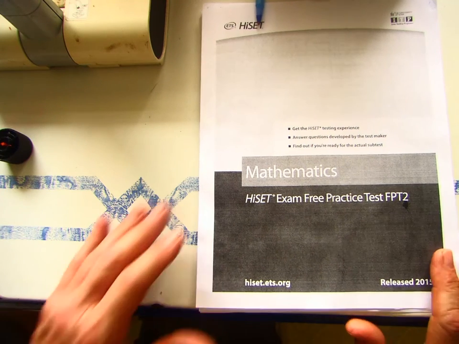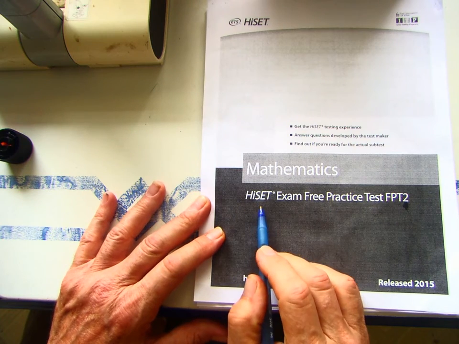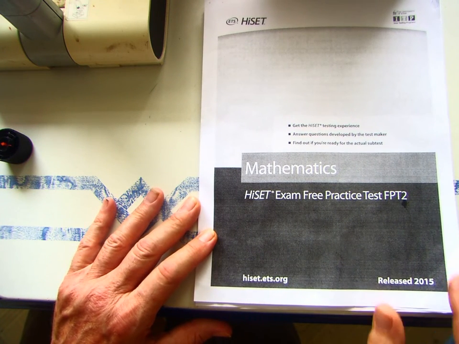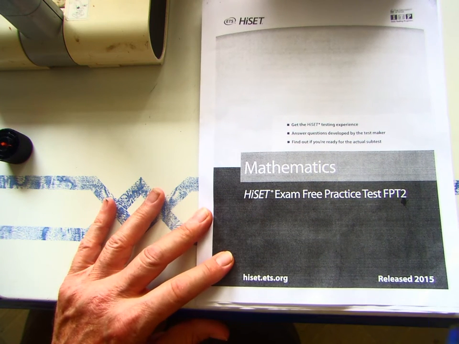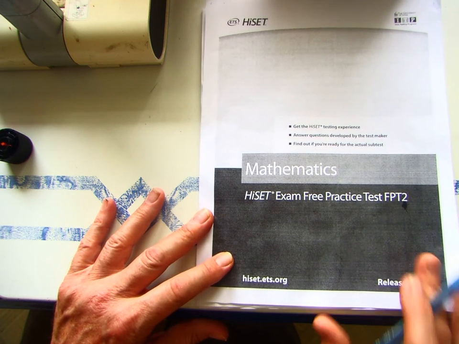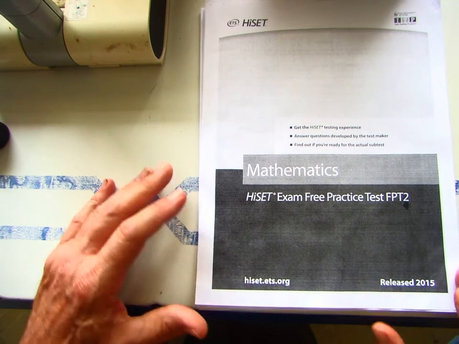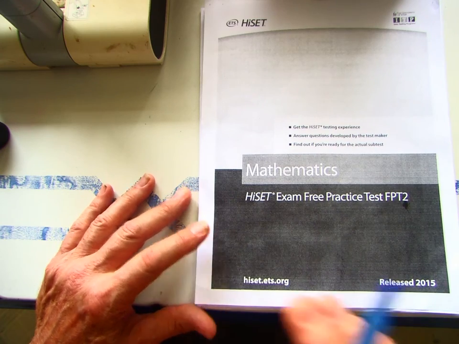Okay, we're going to be working on a practice math test put out by HiSET. So I'm hoping this is pretty close to what's actually on the real test, or the type of problems that are on the real test. Now, this was put out in 2015. I think they do one each year, but they're pretty much the same from year to year. They haven't changed too much of the material that they cover on them. So we're going to work our way through this.